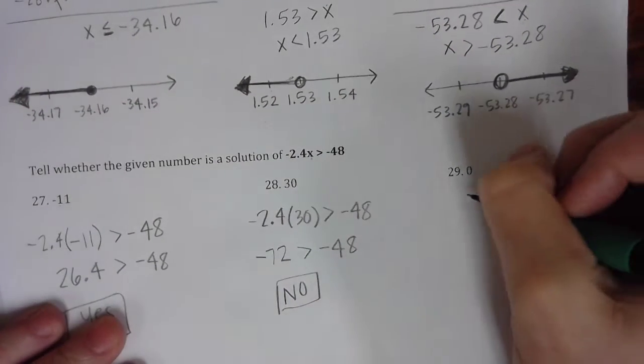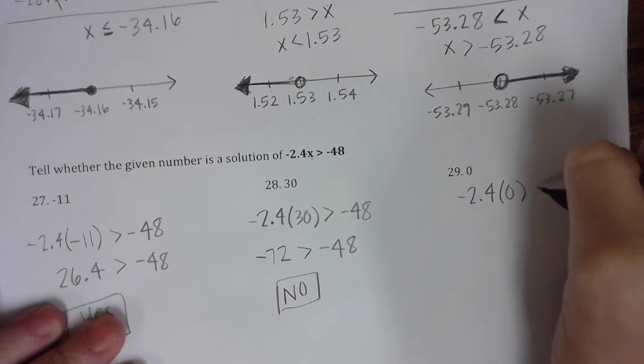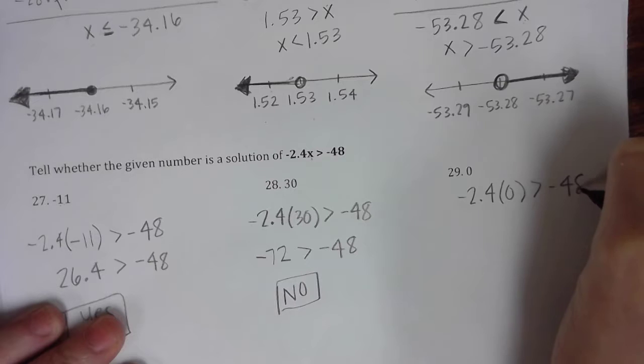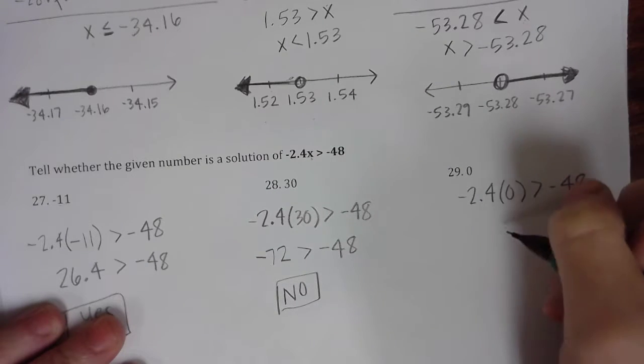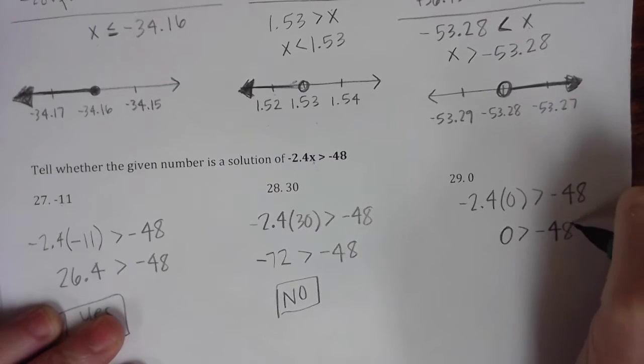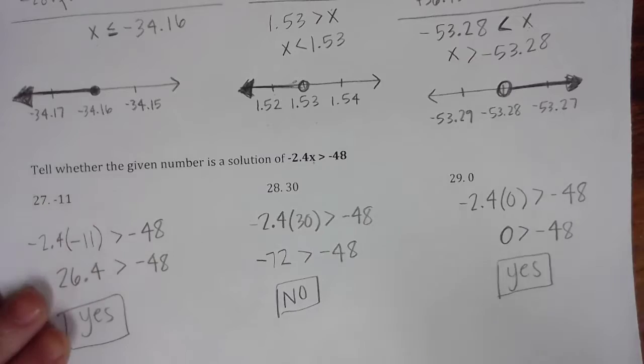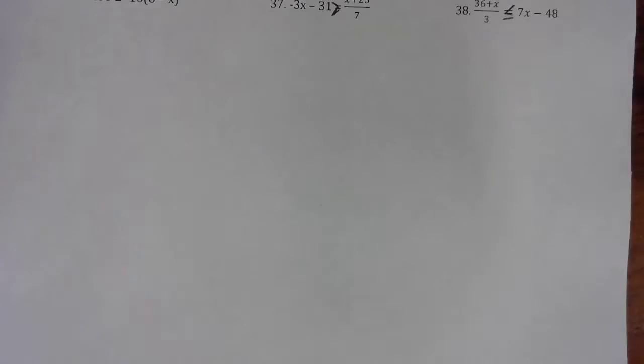And for the last one, I have negative 2.4 times 0 is greater than negative 48. Well, 0 times anything is just 0, greater than negative 48. Is that true? Yes. Okay. Last page.